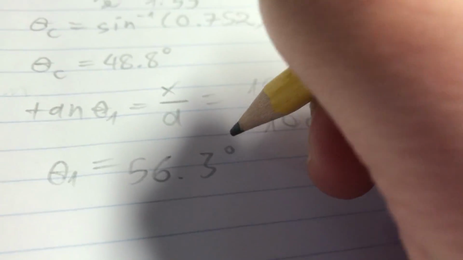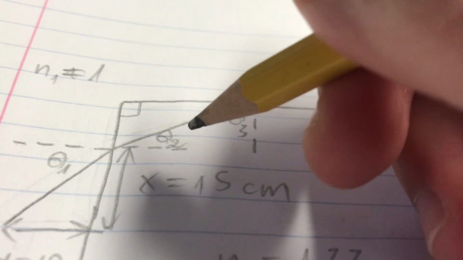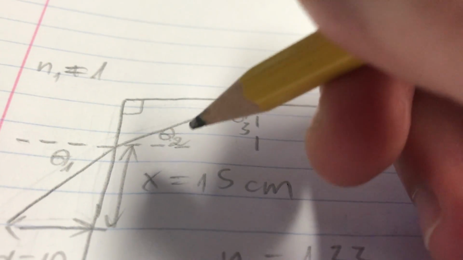Next, we need to find theta 2, and in order to do so we will apply Snell's law, which is n1 sine theta 1 equals n2 sine theta 2.